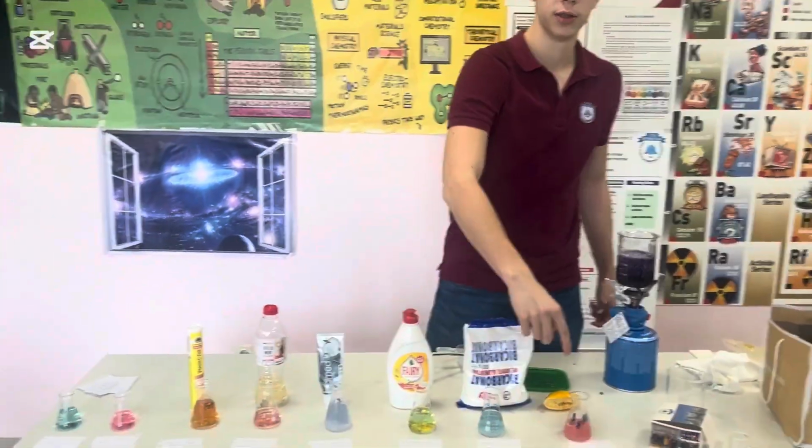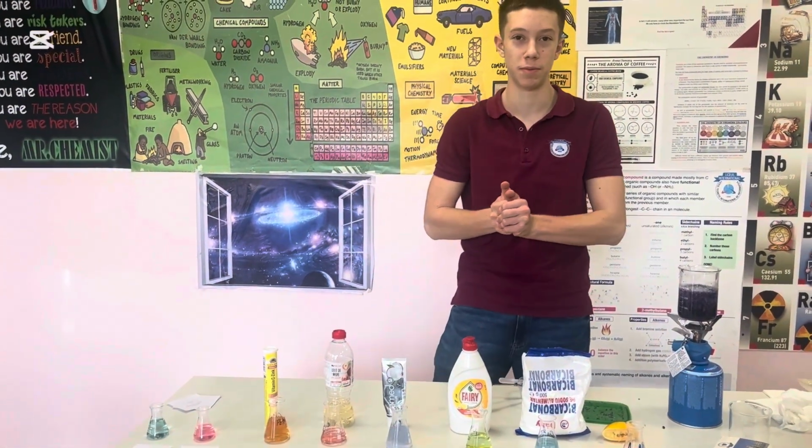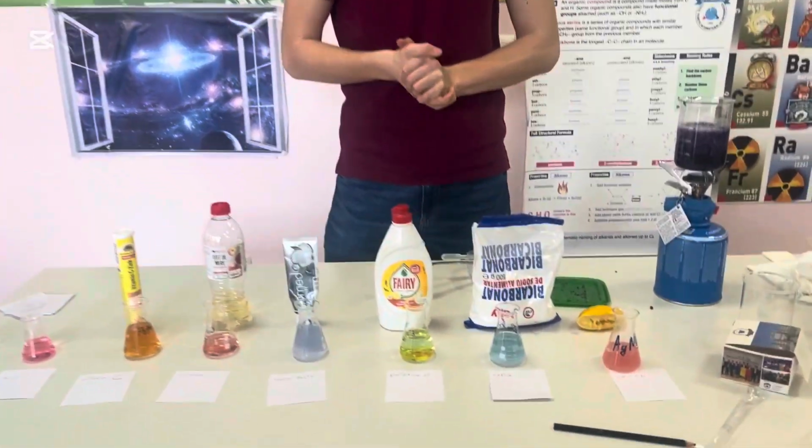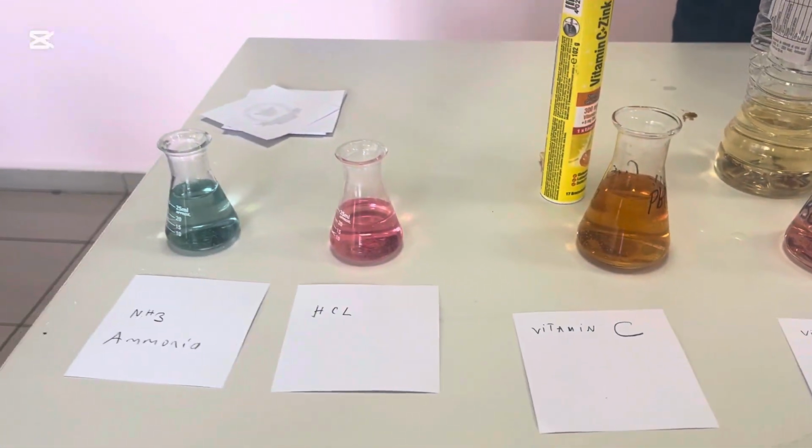The red means it's acidic, and the bluest means it's alkaline. Lemon juice and soda.